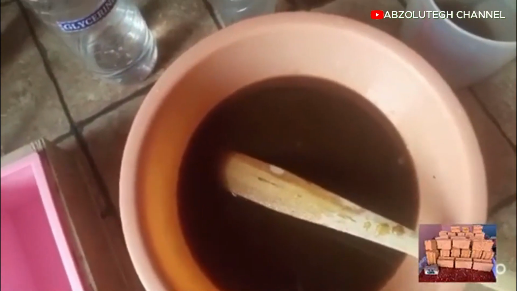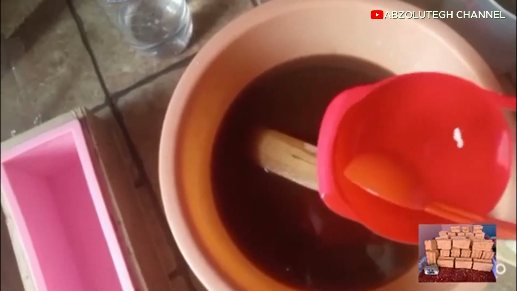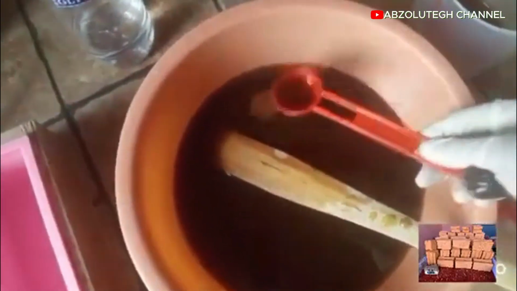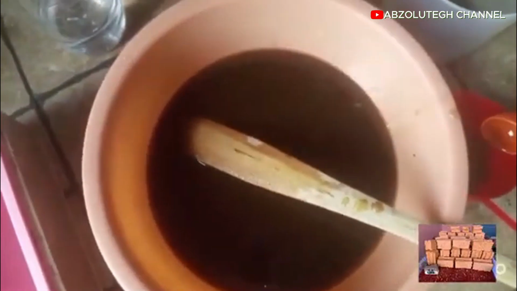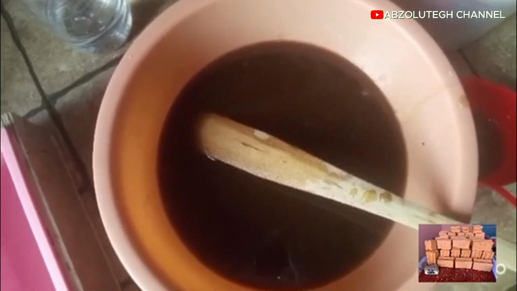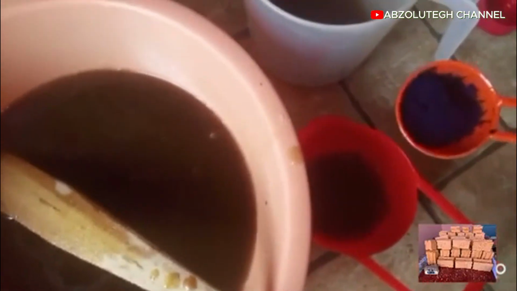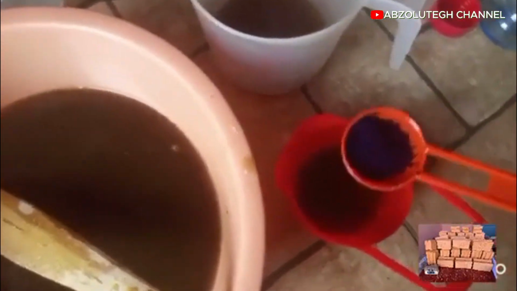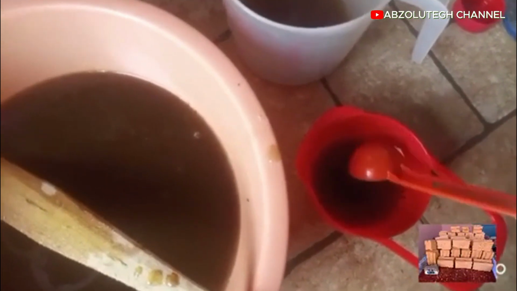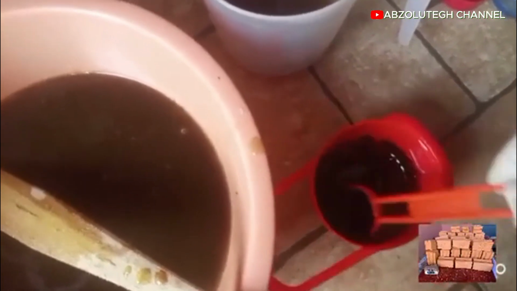This is the color that I'm going to use. The color, you have to mix it with some small oil. It's very important you do it that way, because some of the oil color powders come in the form of lumps. When you keep it for a long time, they tend to lump. So you have to mix it with small oil, and then you stir to get rid of the lumps in the color before you add it to your main oil.